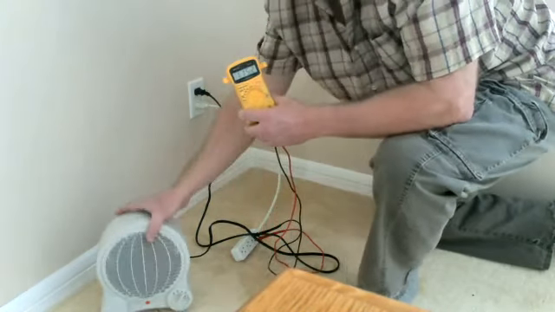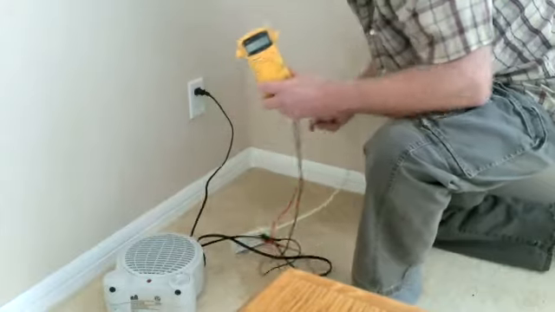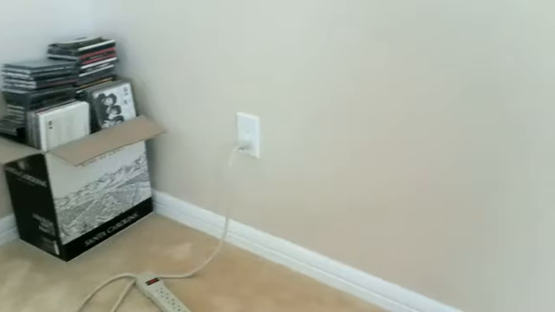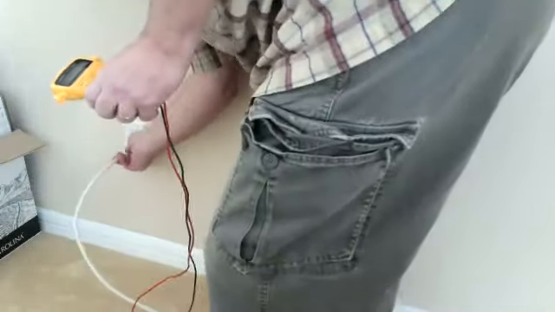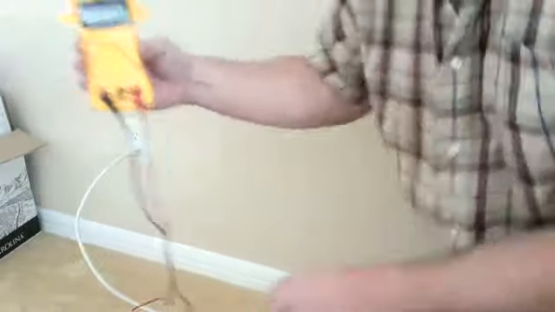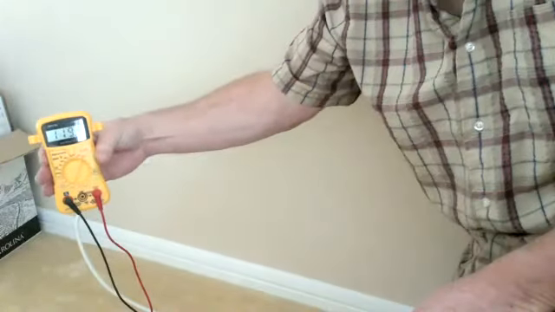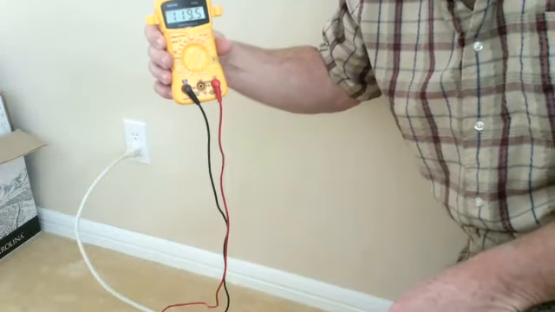Okay, so let me turn the heater off and let's go to a different outlet. If we see this outlet, it's already got a power bar connected to it. We'll just get rid of that. And we'll plug in the electric meter. And we see it's 119.5.